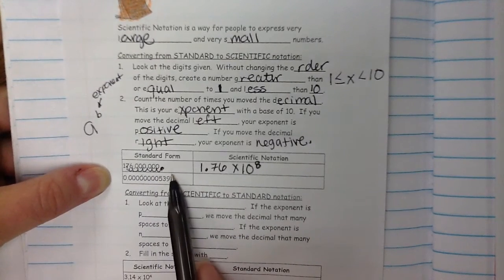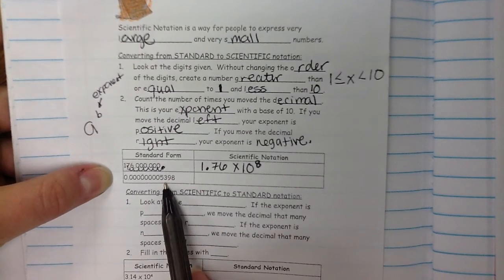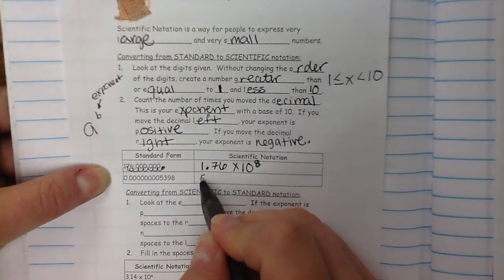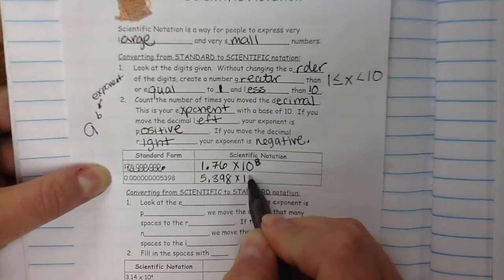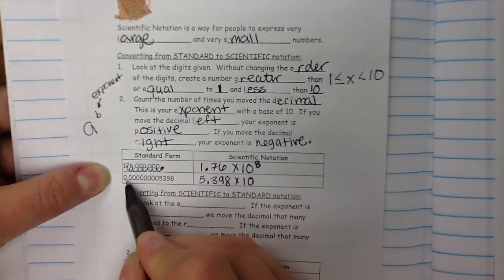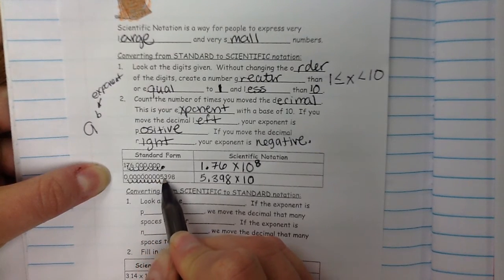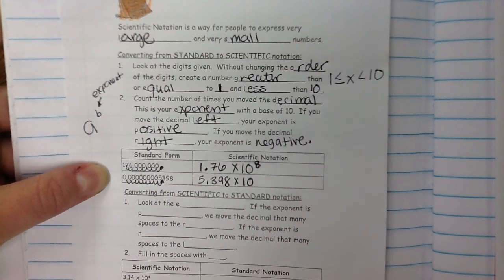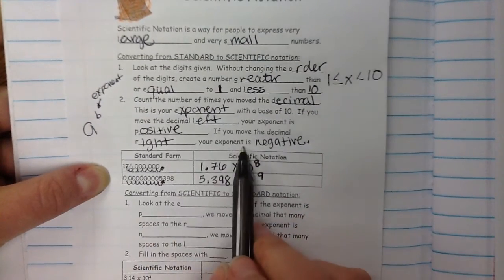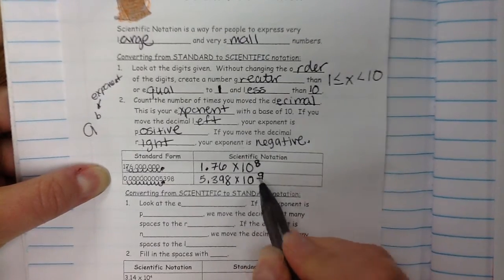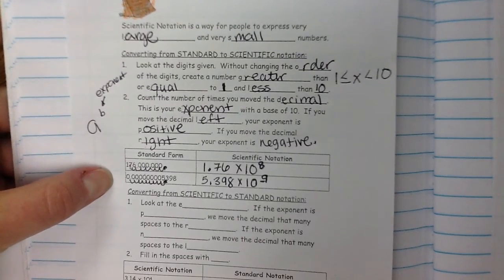Second example, I have right here, these are the digits I'm going to use. Okay? And the number between 1 and 10 is going to be 5.398 times 10 to the, and here's my decimal, and count the number of times I move it. 1, 2, 3, 4, 5, 6, 7, 8, 9 times. I'm moving that decimal 9 times. And since I move the decimal to the right, my exponent is going to be negative, so negative 9. So that's how you convert from standard notation to scientific notation.